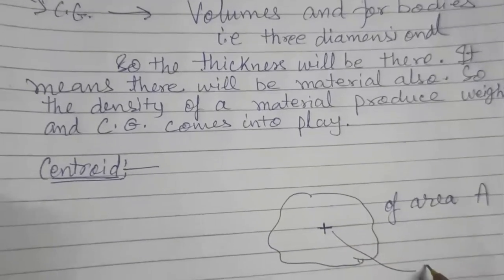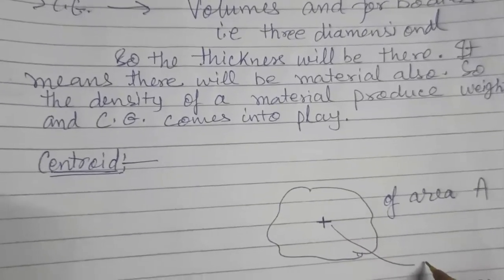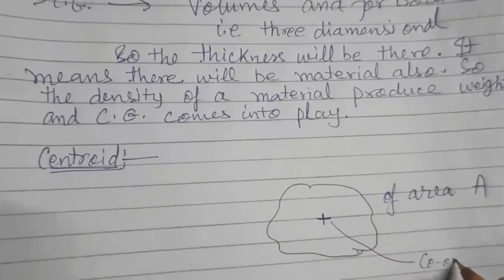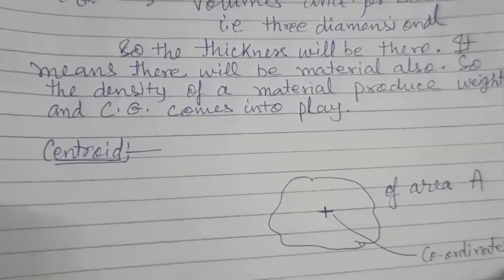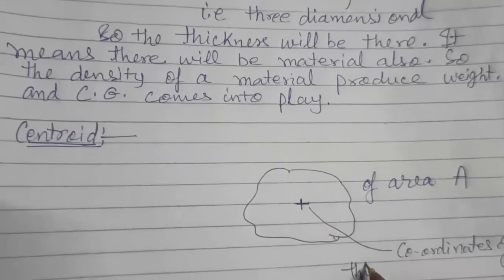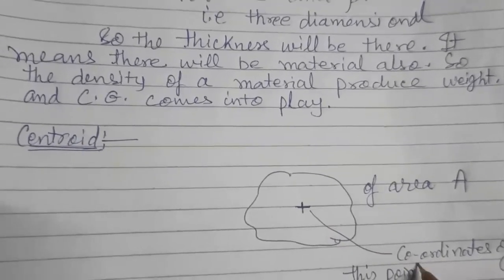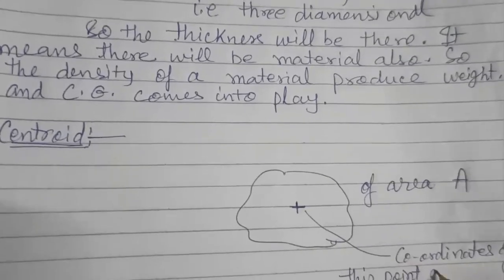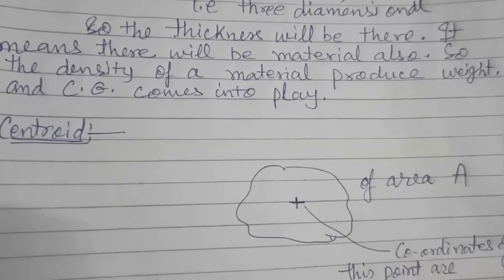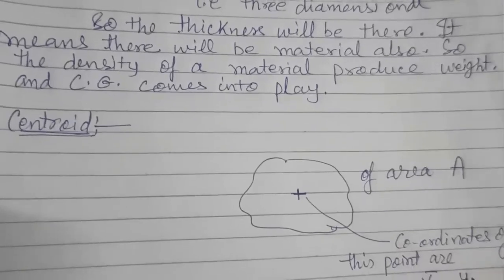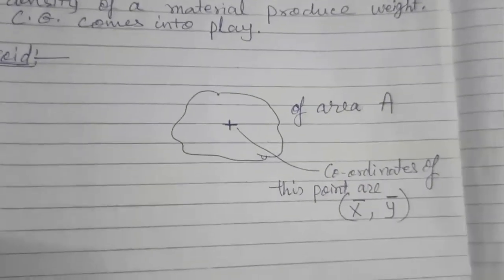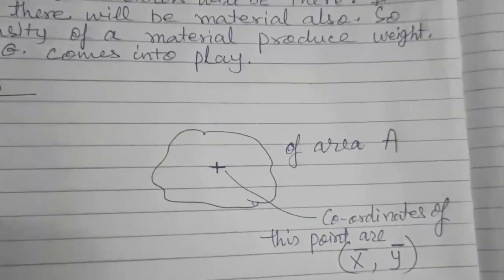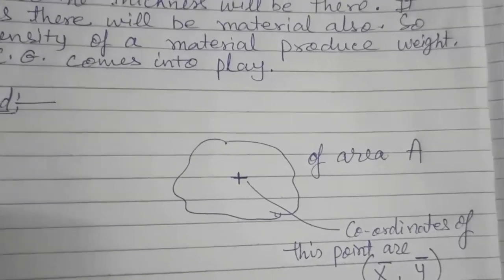We assume the coordinates of this point are x bar and y bar. Generally, we denote the centroid by the x bar and y bar.